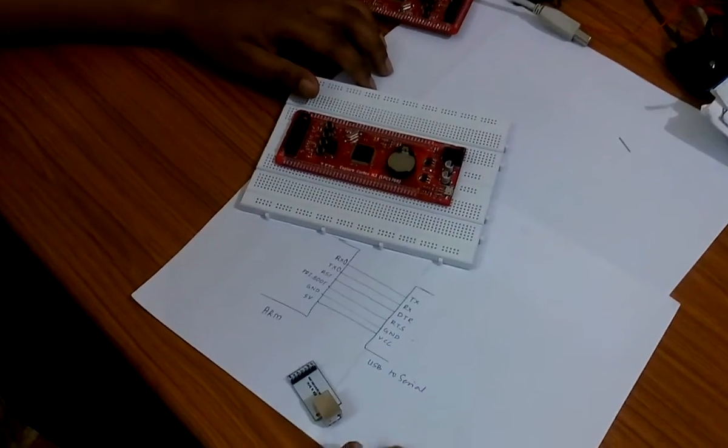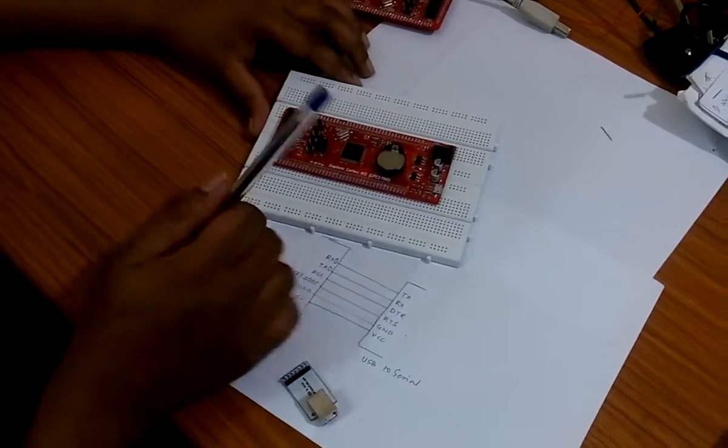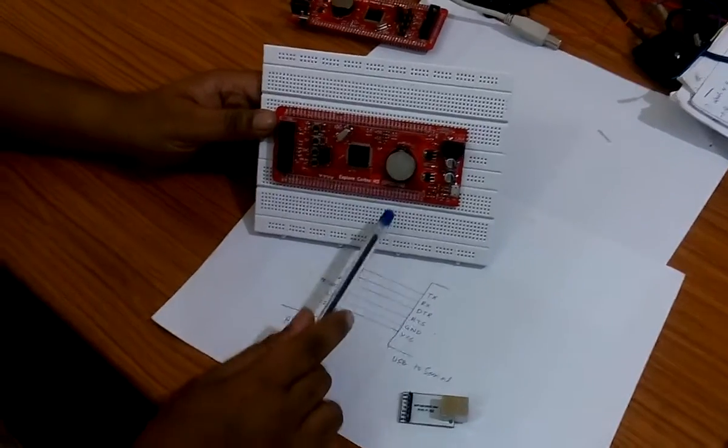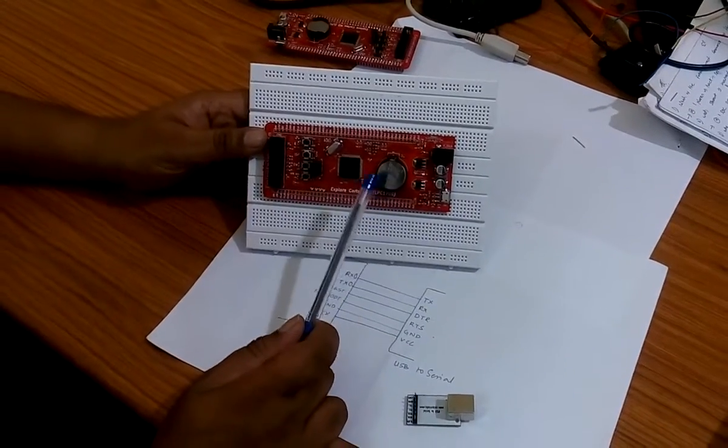Welcome to Explore Embed. In this quick video, I'll show you how to program the controller with the USB to serial or the UART interface that we have on the board.